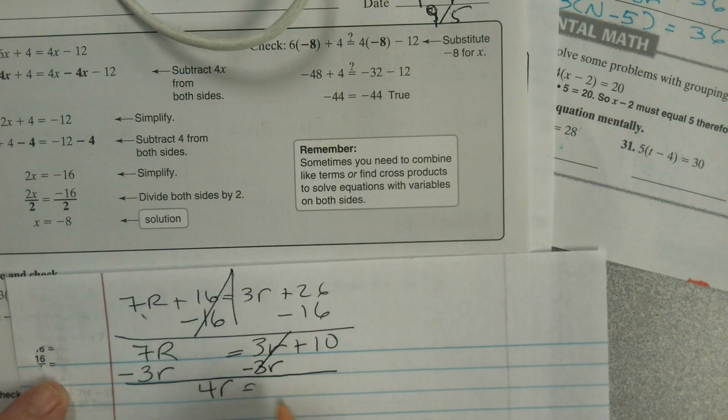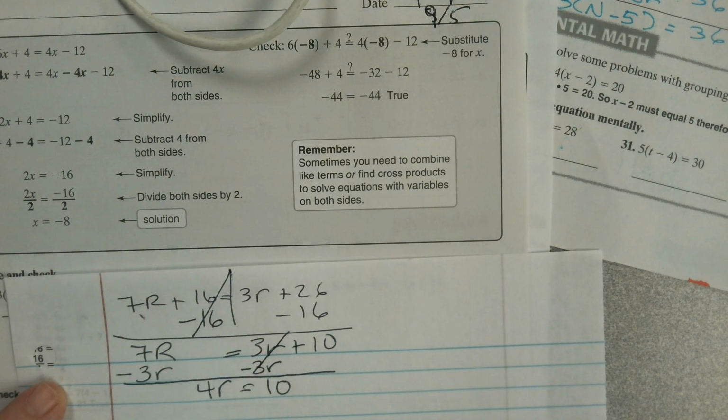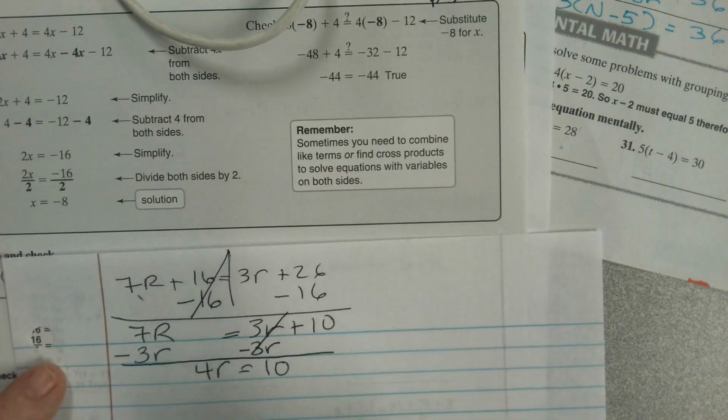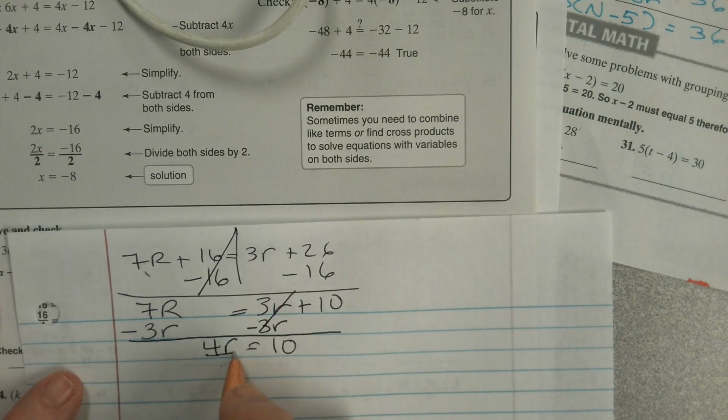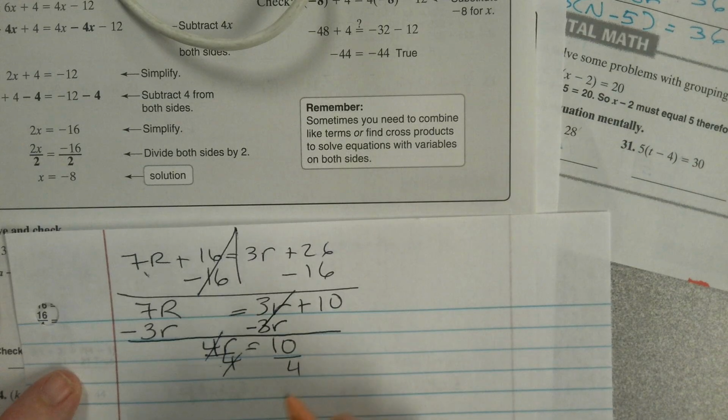Now that gets rid of that, and I end up getting 4r equals 10. And then I divide by 4. I divide by 4, and if I reduce this, is there a 5/2?